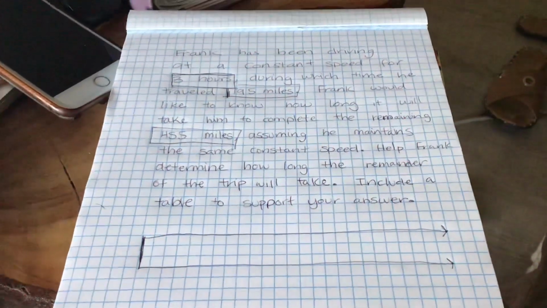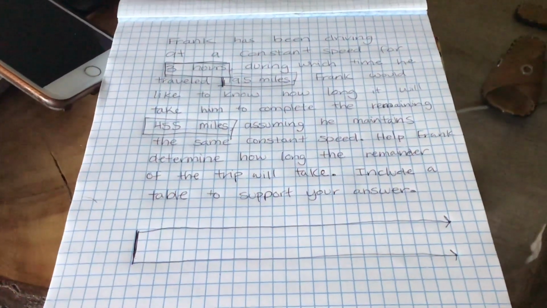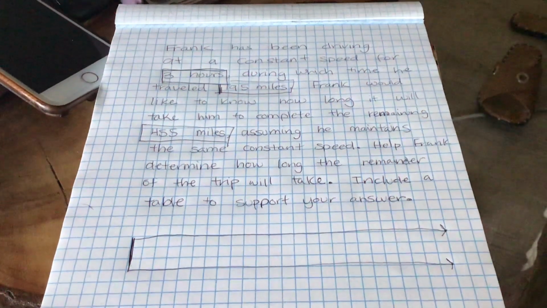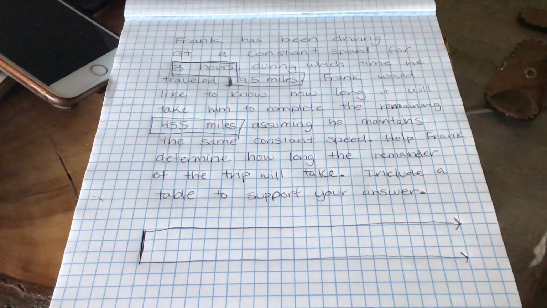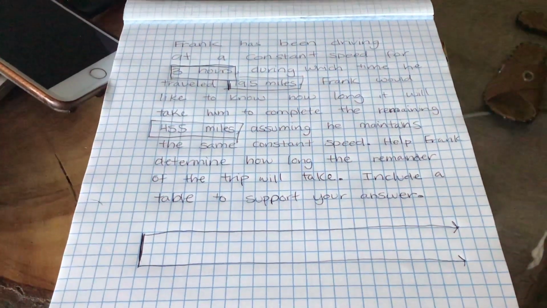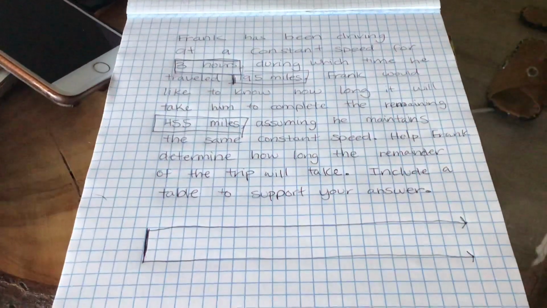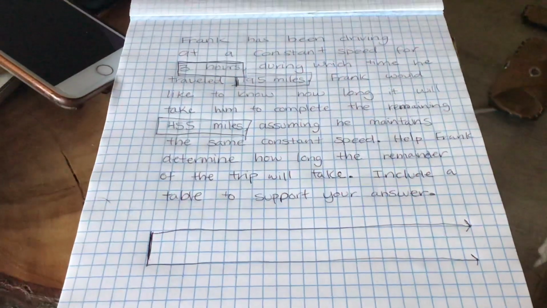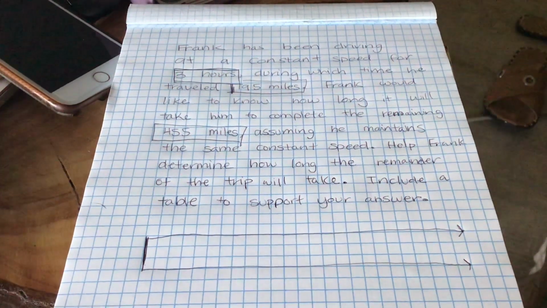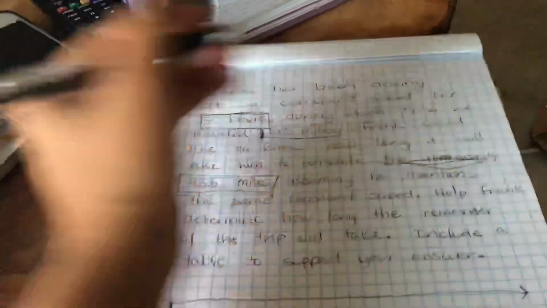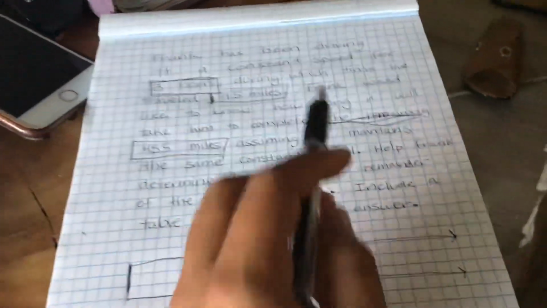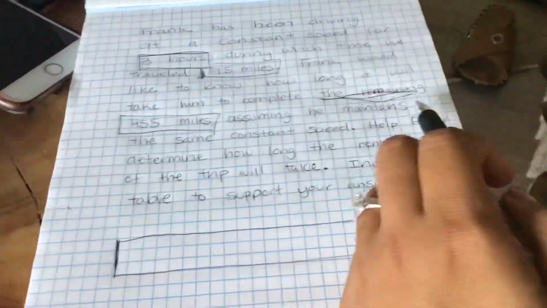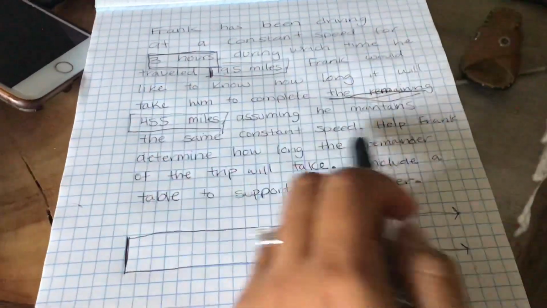So I'm just trying to make sense of this. There's this dude named Frank, and he's driving, and he's been driving for 3 hours. And during that 3 hours, he traveled 195 miles. And it says it will take him to complete the remaining. The remaining means in addition to this, so this plus this, because it's remaining.